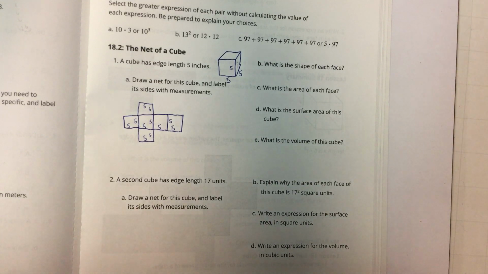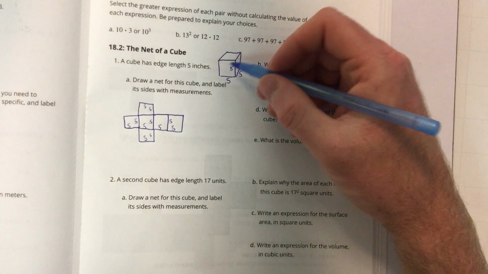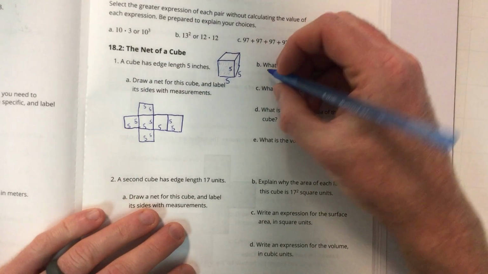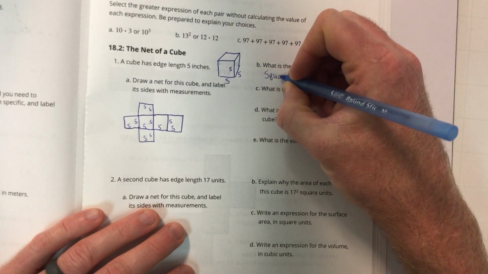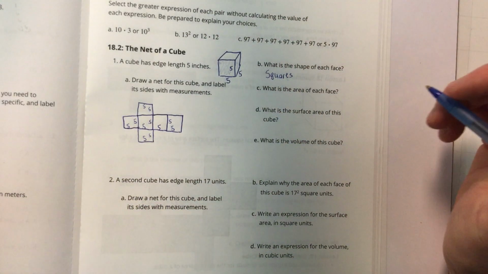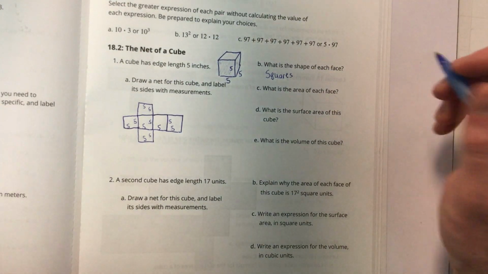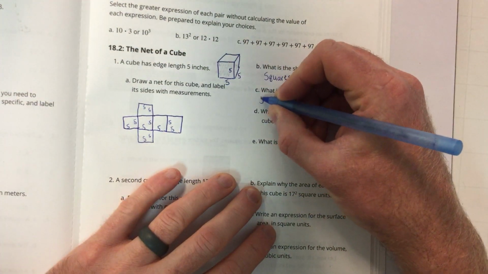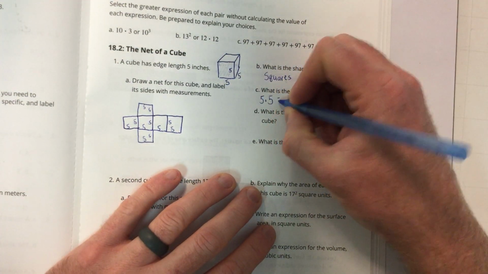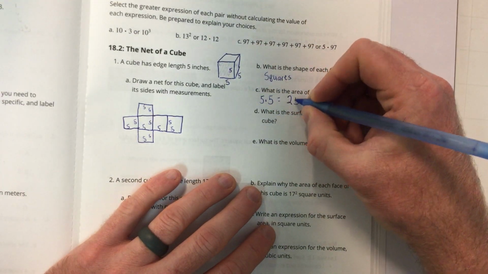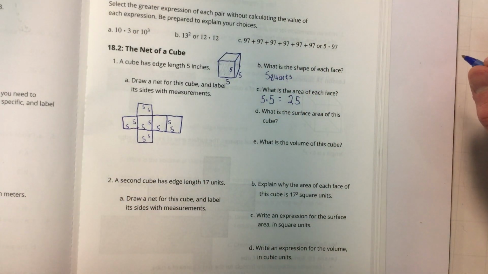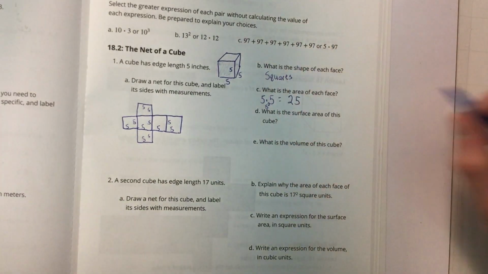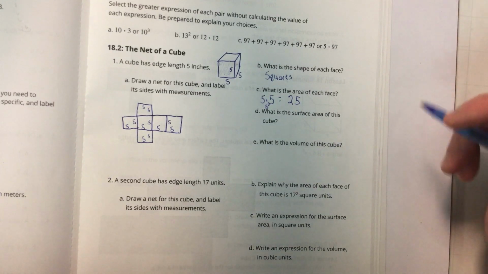All right. What is the shape of each face? The face is like the 2D side of the 3D figure. In this case, they are all squares. What is the area of each face? Each face is a 5 by 5 square. To find the area, I'm doing length times width, 5 times 5. So the area of each face is 25. I could also have written this 5 times 5 is 5 squared. If I think back to my exponents, 5 times 5 is 5 squared.